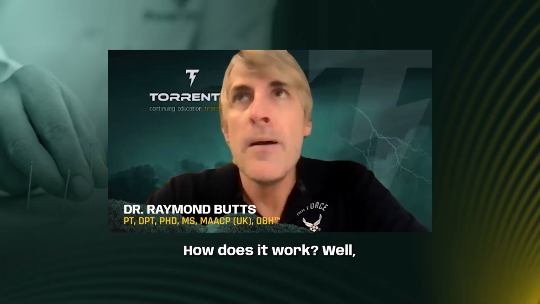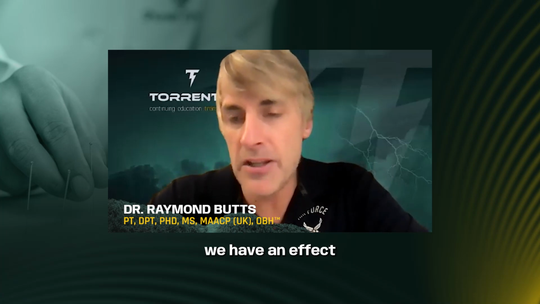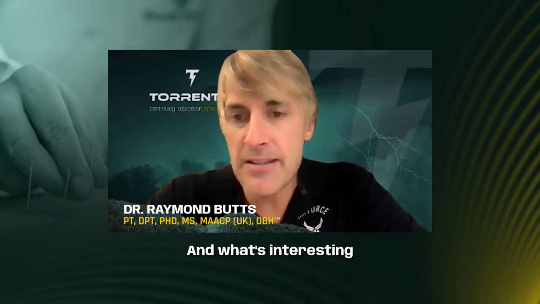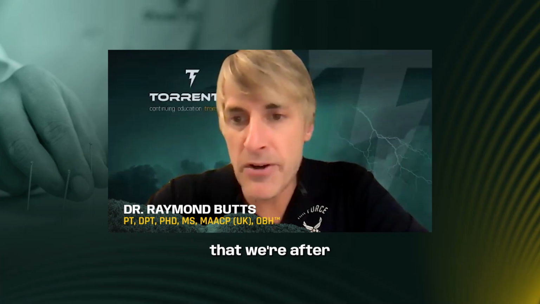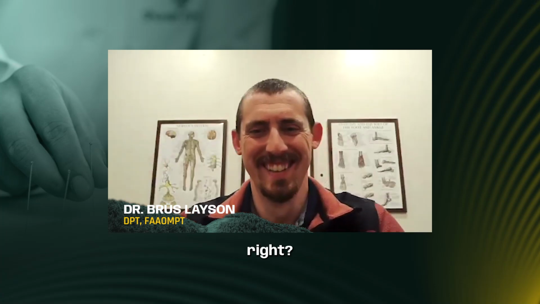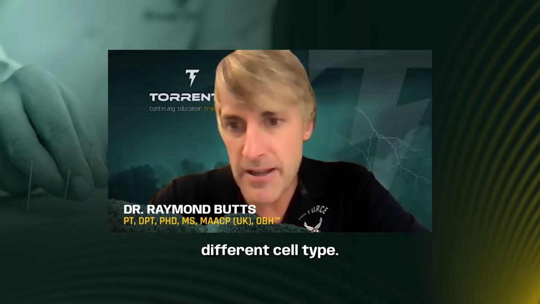How does it work? Well, we know that when we put needles into patients, not only do we have an effect on the peripheral nerve endings, we also have an effect on mast cells. And what's interesting is the way that we have an effect on mast cells is very similar to what we just talked about on peripheral nerve endings. How? Well, the receptors that we're after are a TRPV2 receptor, not a TRPV1 receptor, which is what you saw in the peripheral nerve ending. On the mast cells, what's the difference, Ray? It's the same family, right? It's just a different number because it's a receptor which is found on a different cell type.